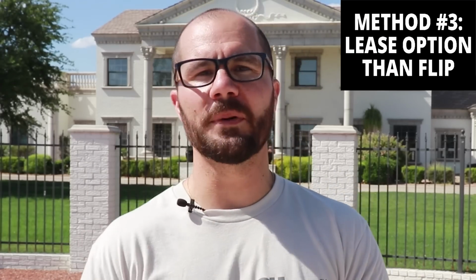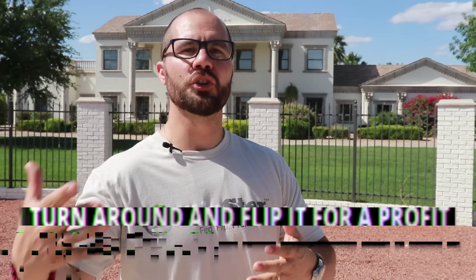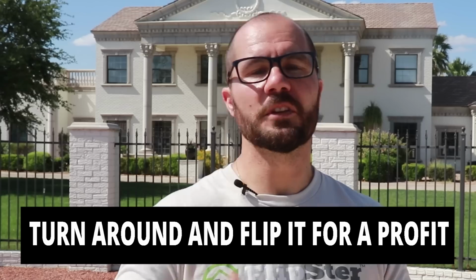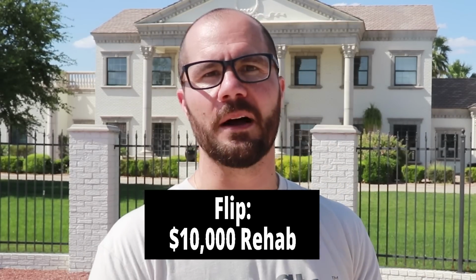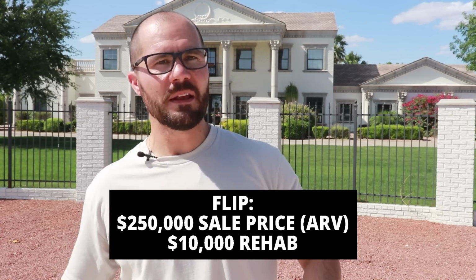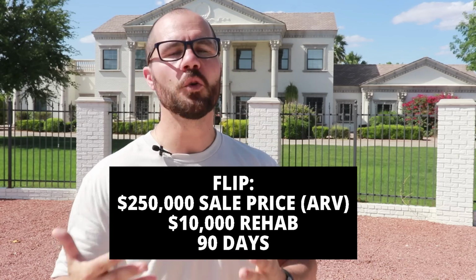Okay, so the third method is to acquire the property on lease option terms, and then rather than carry it long-term as a rental or sandwich lease it, you turn around and flip it for a profit. For example, let's say that you found a property and your goal was to spend $10,000 rehabbing the house and then to immediately flip it for $250,000 and do it in 90 days. Here are the 5 steps to follow.